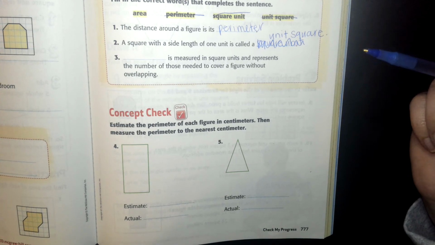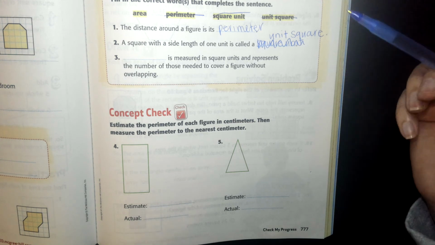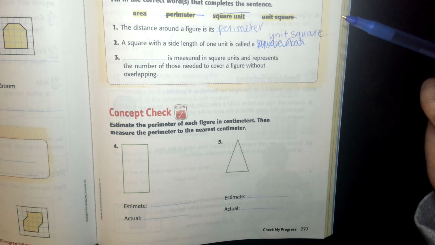Okay, and then number 3 says blank is measured in square units and represents the number of those needed to cover a figure without overlapping. Is that square unit or area? Yep, if you said area, great job. The area is the number of square units that are needed to cover or fill in a figure without them crossing over each other. Good job.